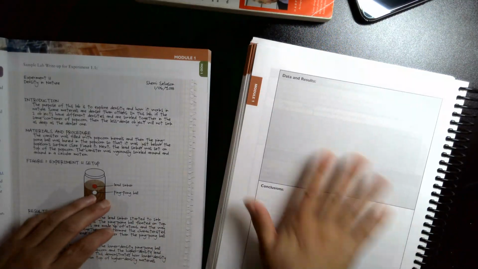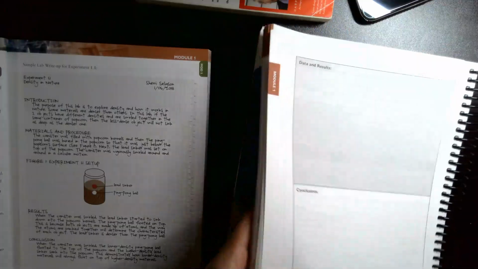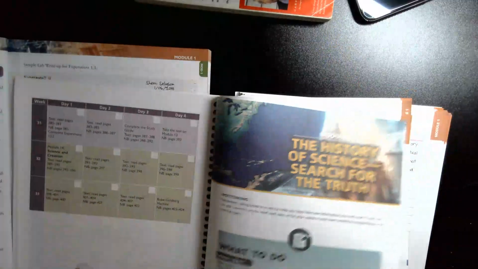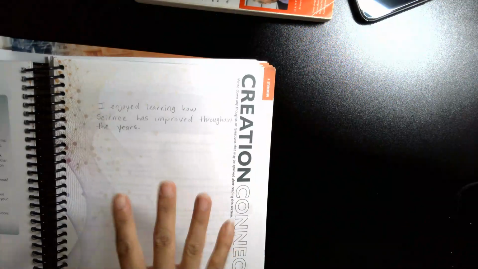Now, when you're done doing all of the things that I just went over, then you will scan the pages that you just did, okay? So you'll scan all of these pages in your notes. And after you scan all of these pages that you've written in, from the first module, then you will go ahead and upload them into Google Classroom, and you can call it homework or notes.